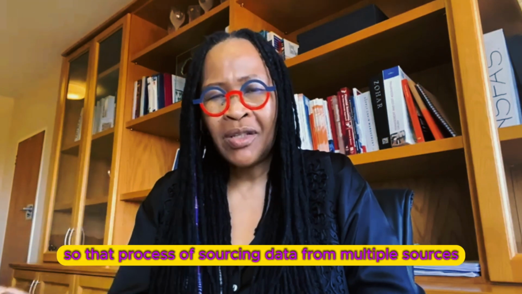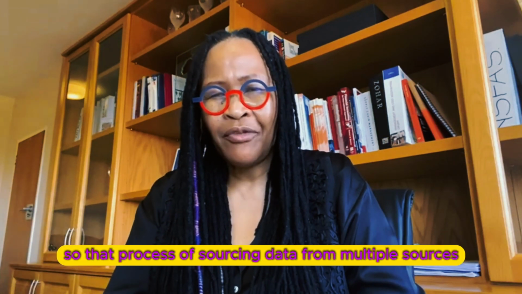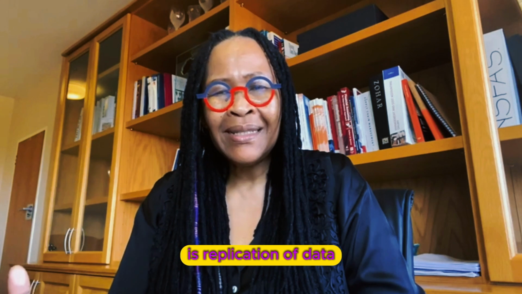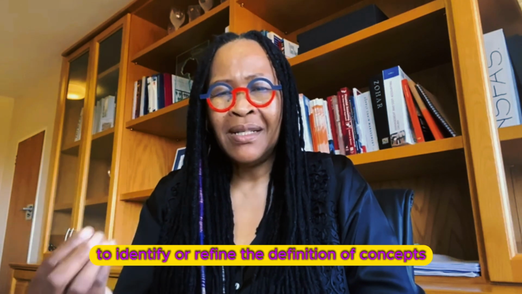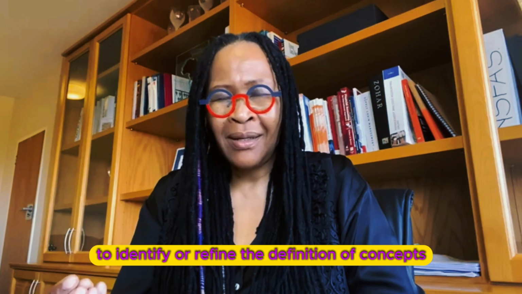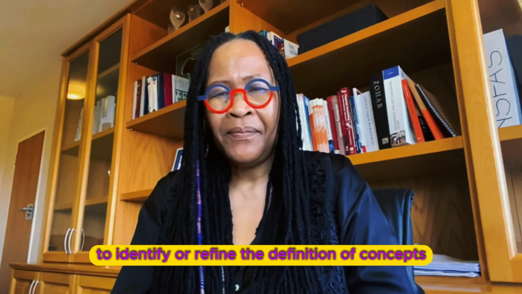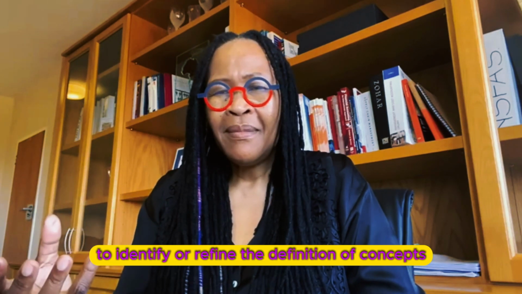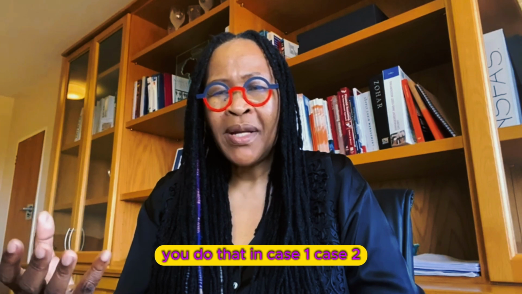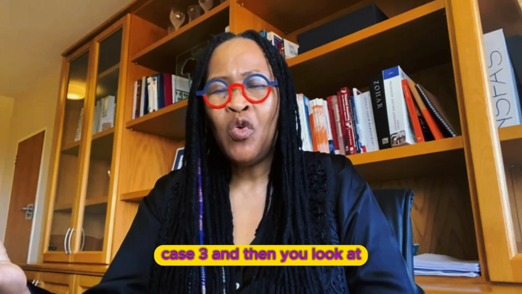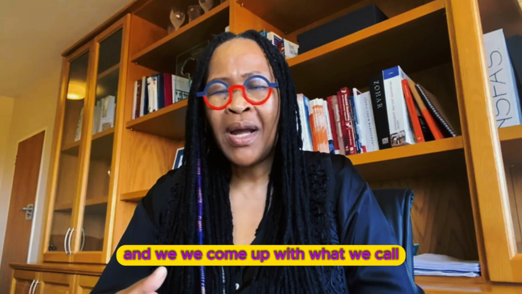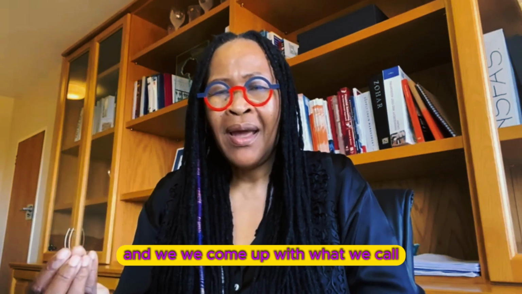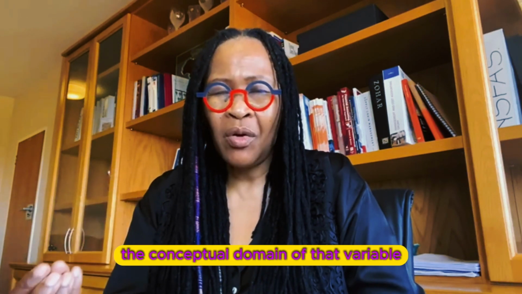So that process of sourcing data from multiple sources is replication of data to identify or refine the definition of concepts. You do that in case 1, case 2, case 3, and then you look at the information that you have collected, and we come up with what we call the conceptual domain of that variable.